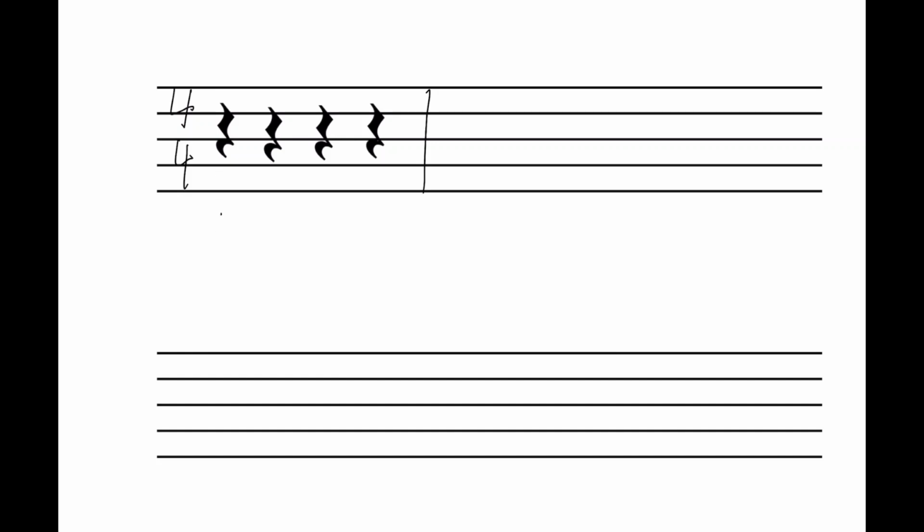So each quarter rest gets a beat. We've got 1, 2, 3, 4. Each quarter rest gets a beat, except since it's a rest, we put it in parentheses. We know the beat goes by, but we don't say anything.